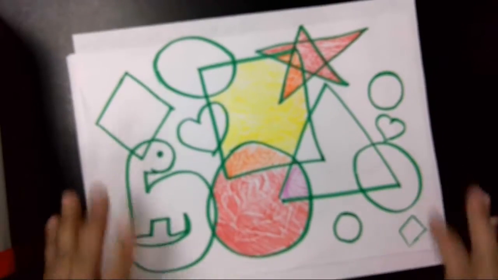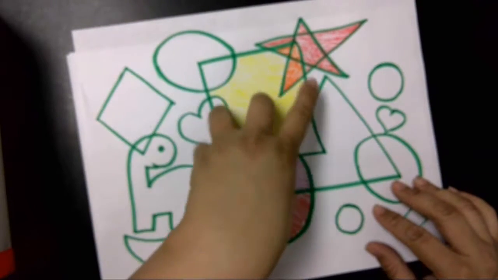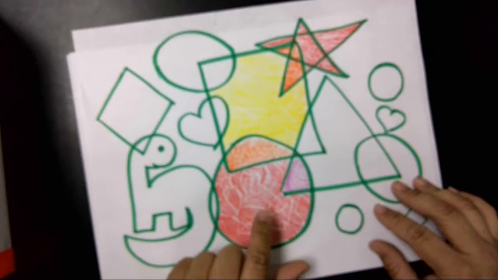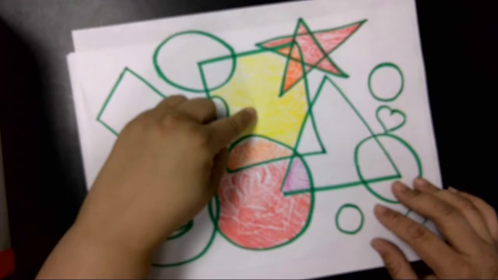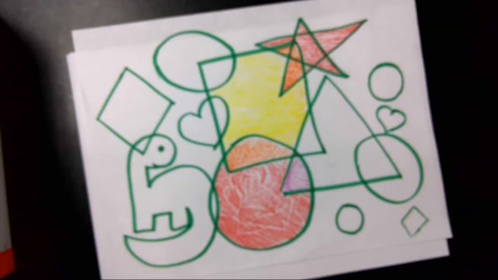Now in this piece, I already have an assortment of shapes drawn out. As you can see, I have smaller shapes, larger shapes, and we're going to focus on these overlapping shapes. Now if you notice, I already have a red one and I have a yellow. So this one I'm going to go ahead and color in blue using a different texture. So you can see how I get the different textures onto my paper.